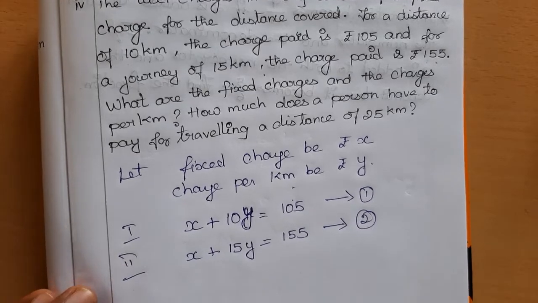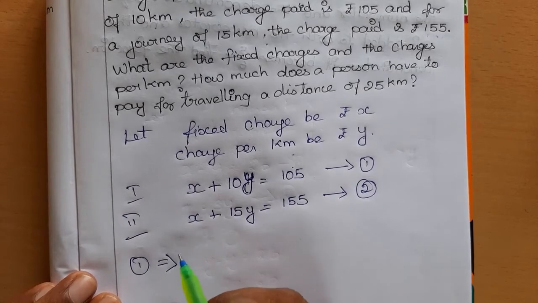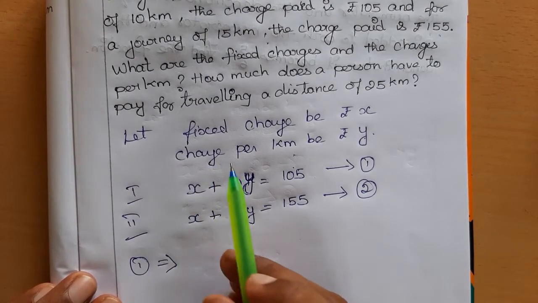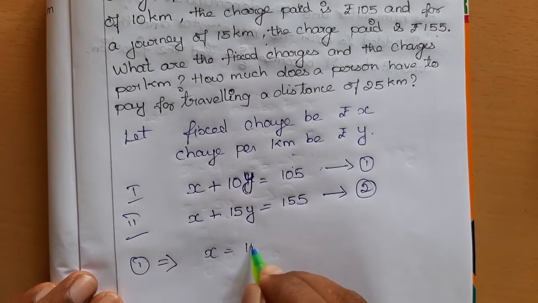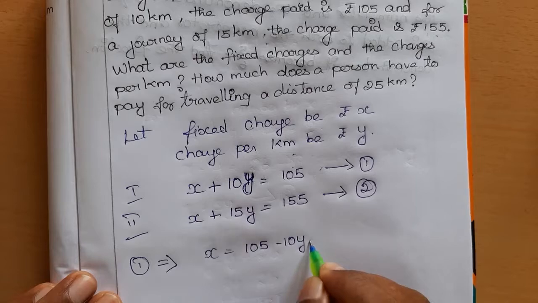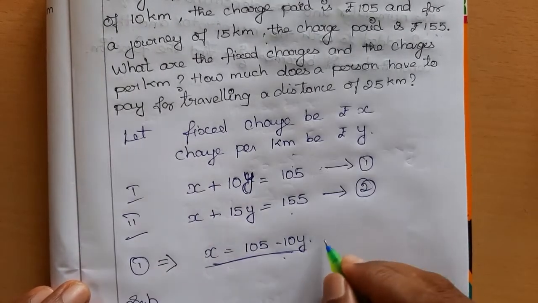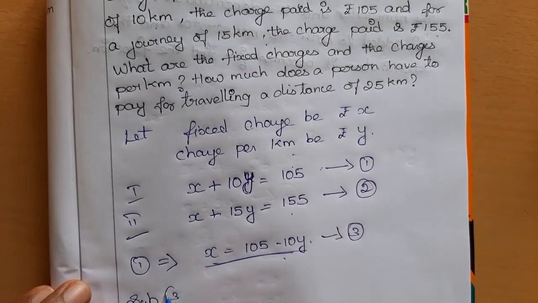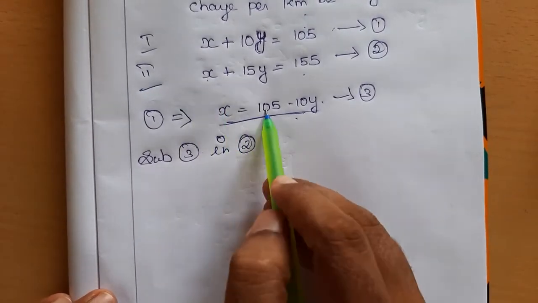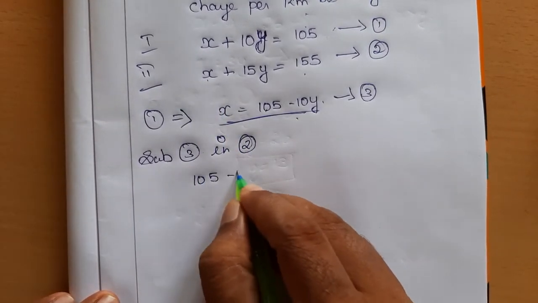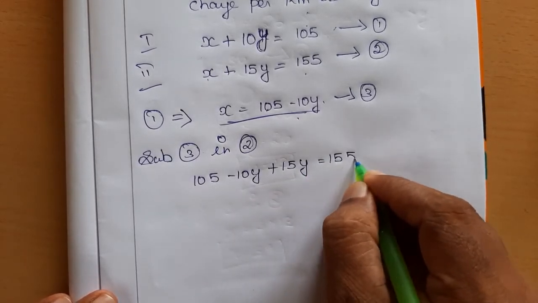Clear? Now you change any of these equations in terms of one variable. Let me choose the first equation and rewrite for x. So 10y goes to this side, right? So x is equal to 105 minus 10y. Clear? Now substitute this in the other equation. Let me consider it as equation 3. Substitute equation 3 in the second equation. So in terms of x, you substitute 105 minus 10y plus 15y is equal to 155.